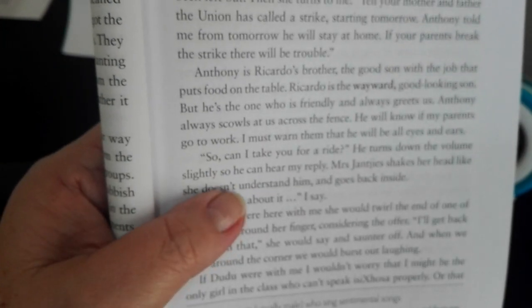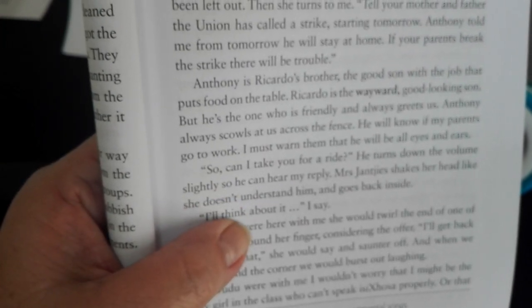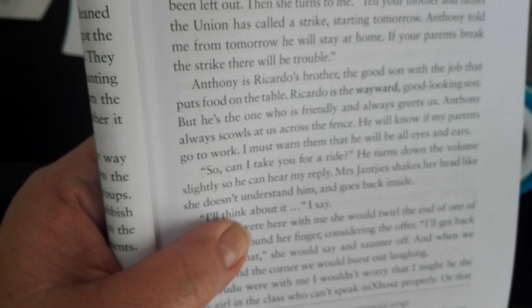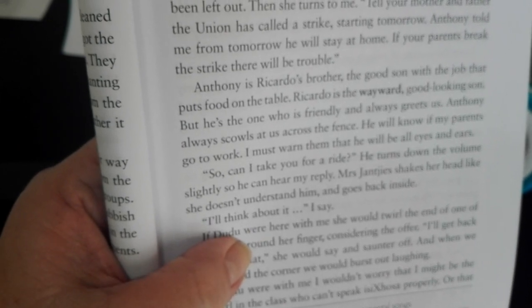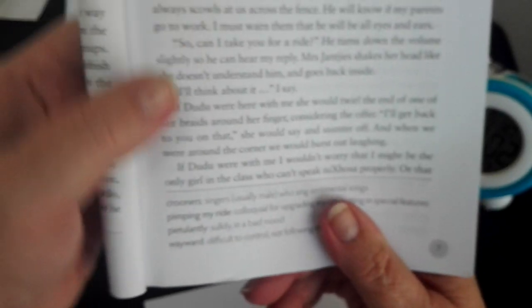"So, can I take you for a ride?" He turns down the volume slightly so he can hear my reply. Mrs. Yankee shakes her head like she doesn't understand him and goes back inside. "I'll think about it," I say.